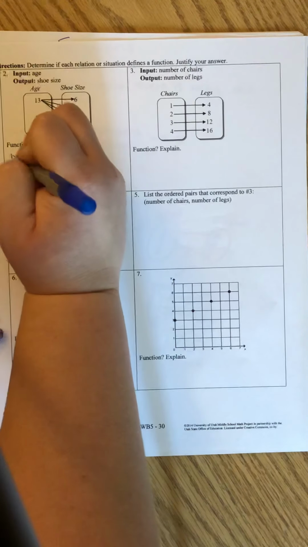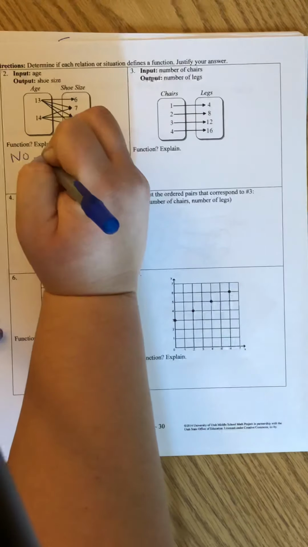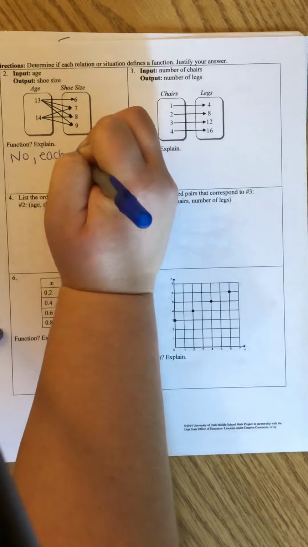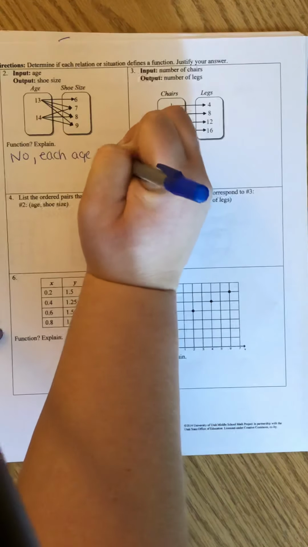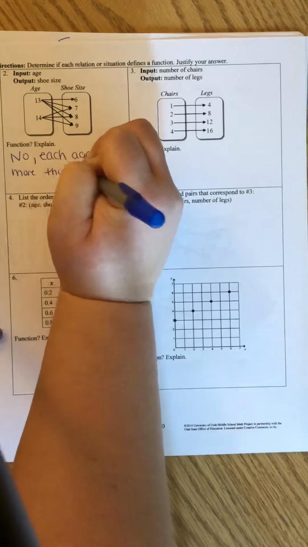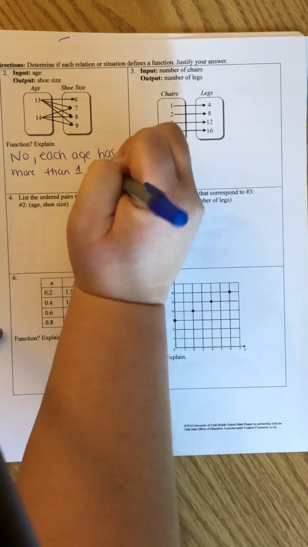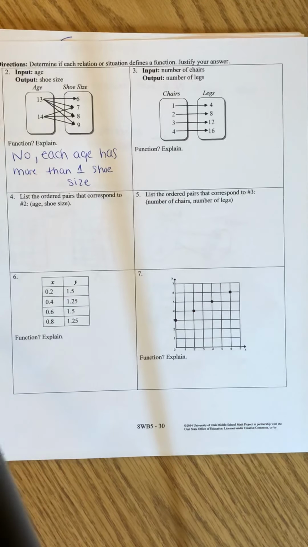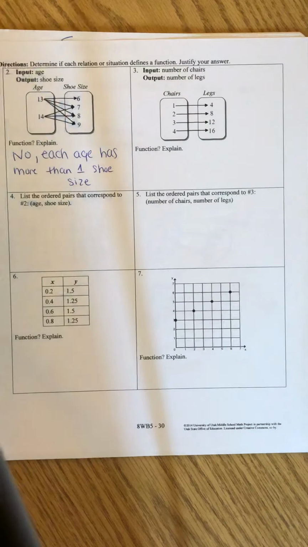So no, and we would say each age has more than one shoe size. Okay? So don't just tell me each input has only one output. Relate it to the story. In this story, we're talking about age and shoe size.